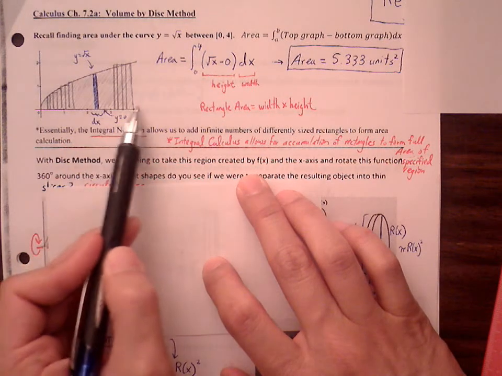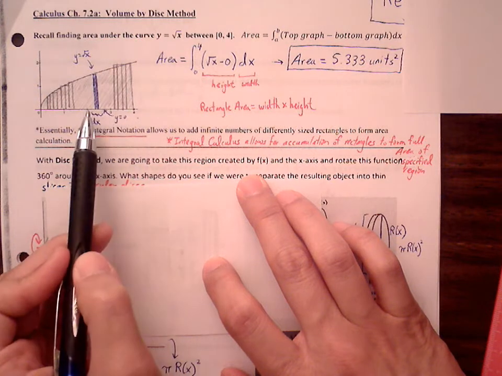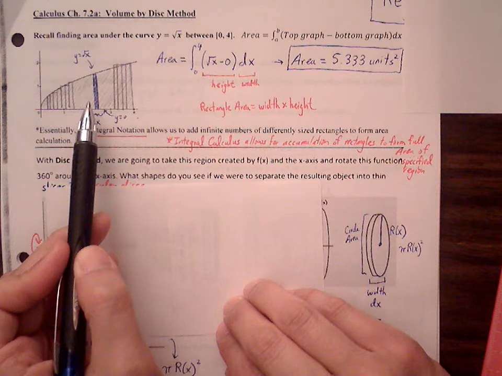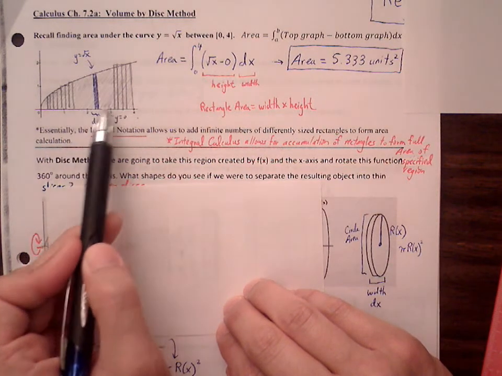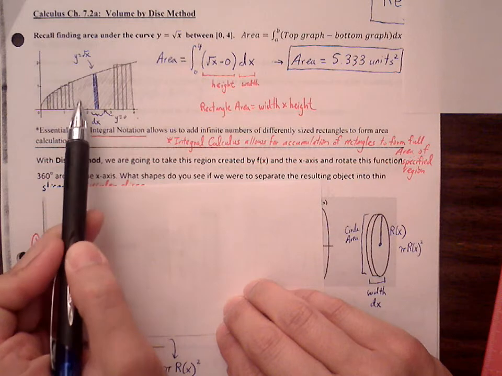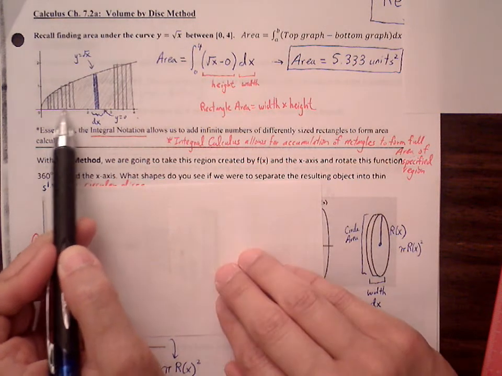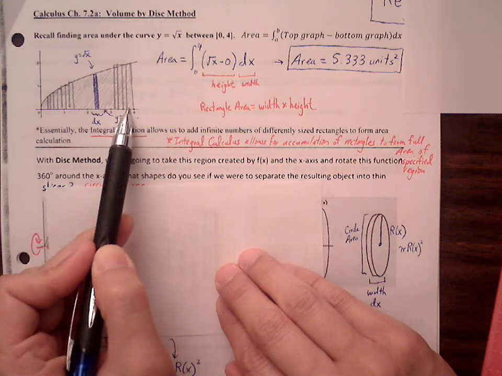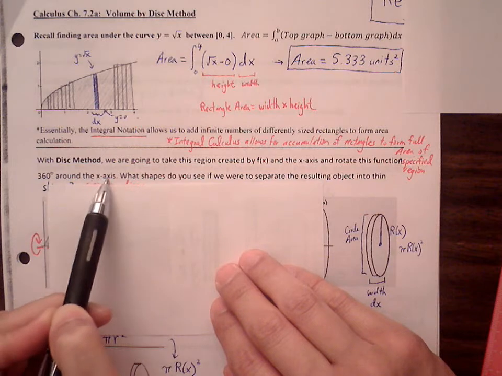Okay, let's say we're dealing with the same region, but rather than stopping here with this two-dimensional region, we're going to create a new object out of this region. The way that we're going to create a new object is we're going to rotate this region 360 degrees around a certain axis.